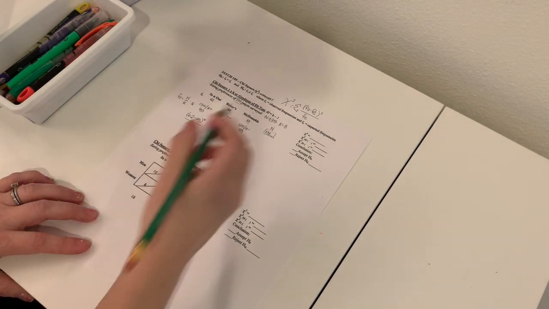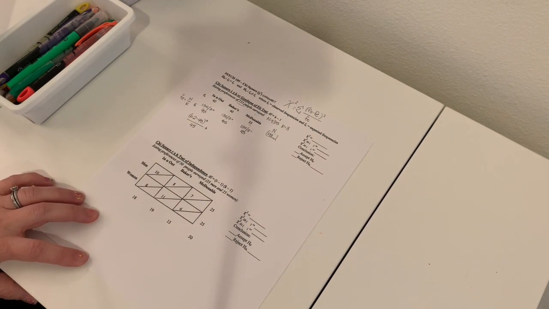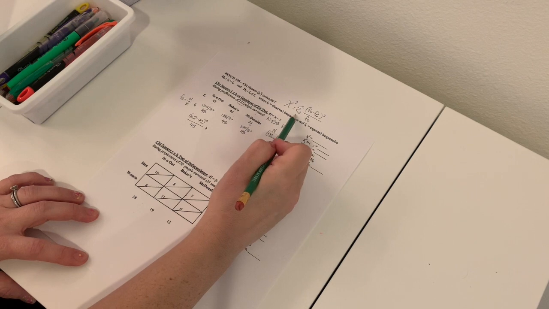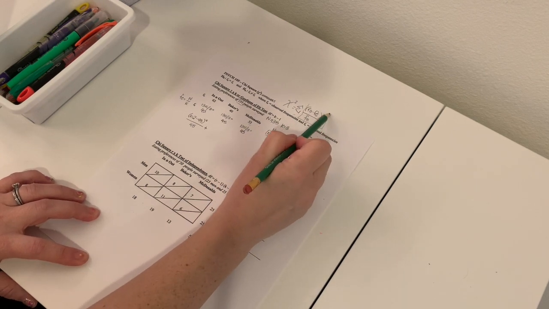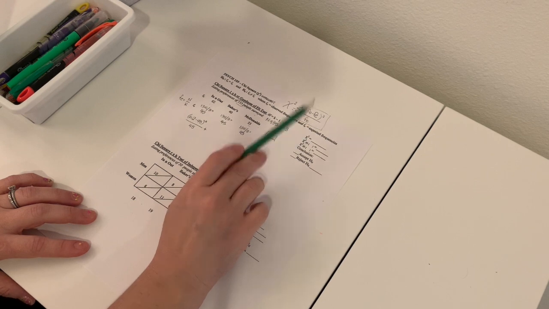Okay, and I'm going to go ahead and put the addition symbol there because I'm going to be summing up all of my calculations for each level of the IV.